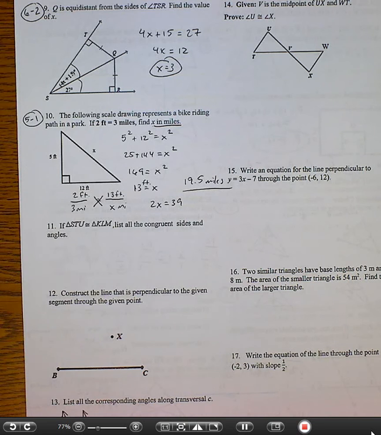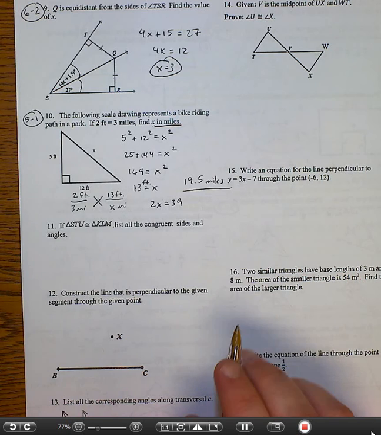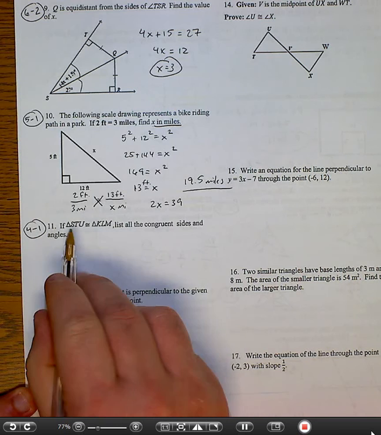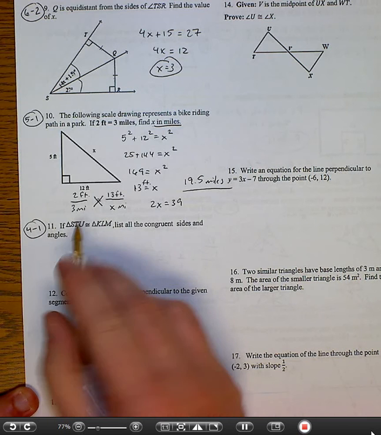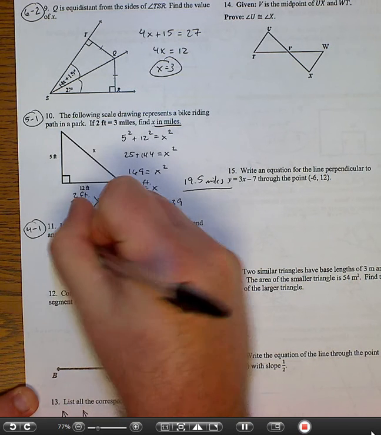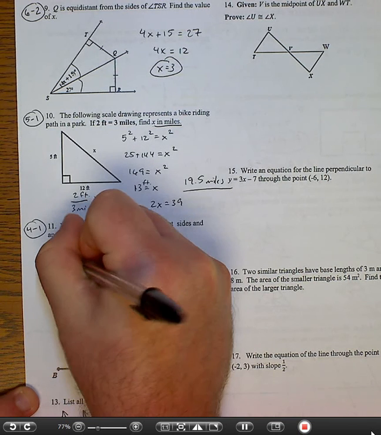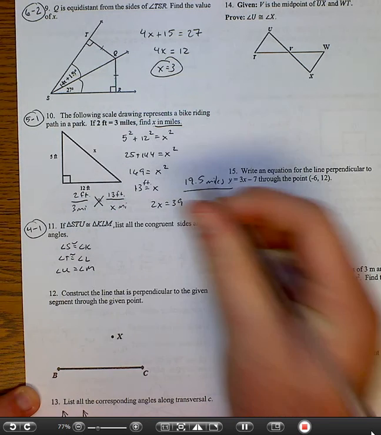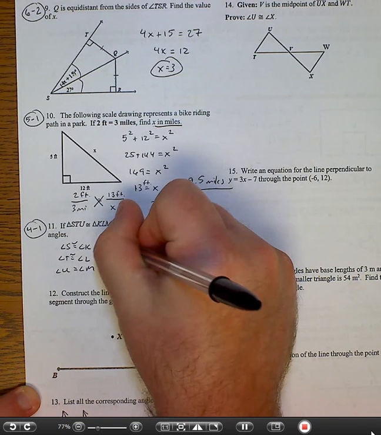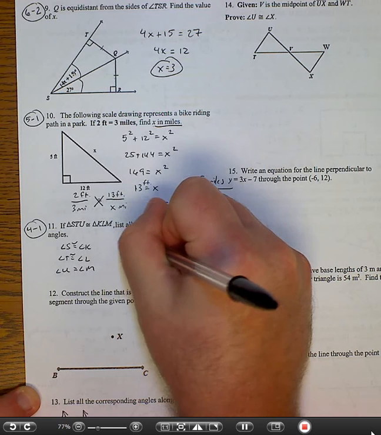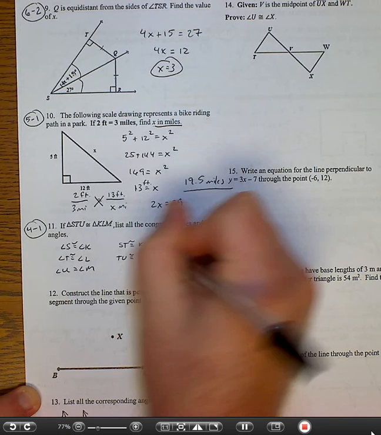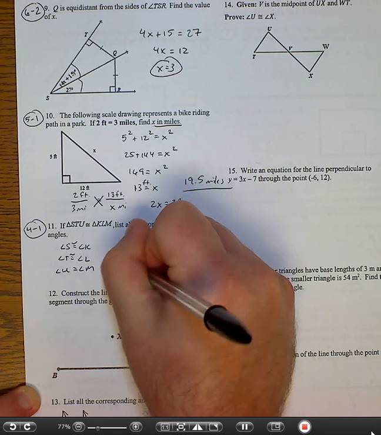Okay. Number 11, if triangle STU equals triangle KLM, list all the congruent sides and angles. So this is unit 4, lesson 1. This is just noticing the statement. So now I can say the 6 things are congruent. Angle S is congruent to angle K, angle T is congruent to angle L, and angle U is congruent to angle M. Sidewise, I've got ST is congruent to KL, TU is congruent to LM, and SU is congruent to KM.